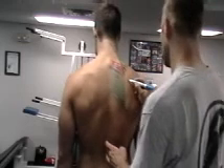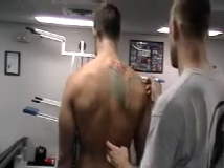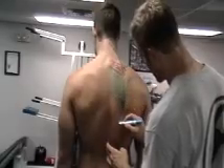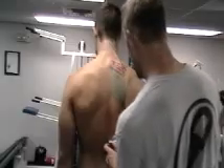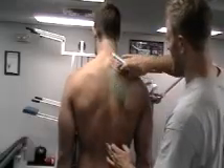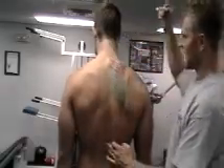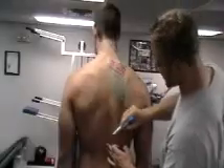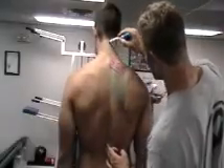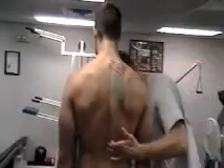Follows the spinous process all the way down to T12. Yep. Trap is a surface muscle. It covers up the rhomboids and all that other jazz. And so we'll just draw it there. Attaches to the spinous process.